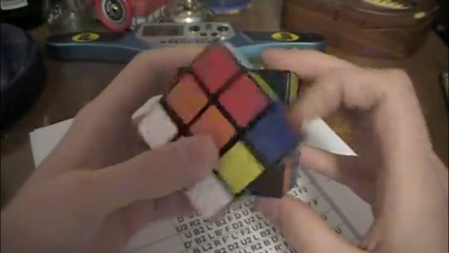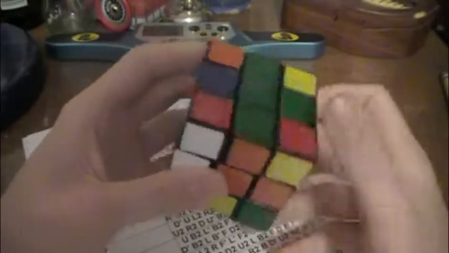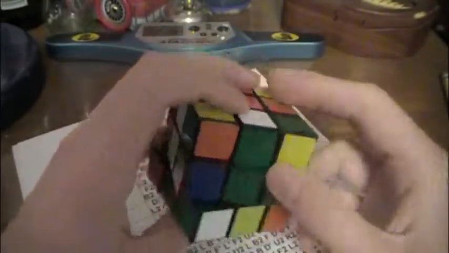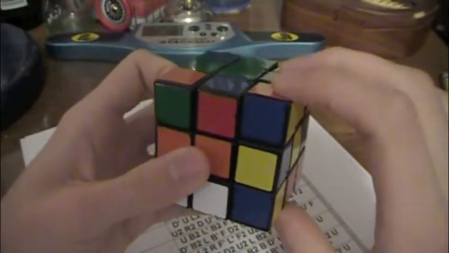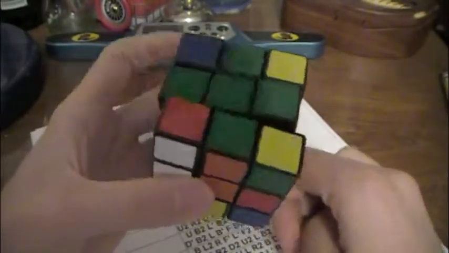Now if I had moved the orange up, then the orange would now be out of place. However, since I did not do that, then it's just an F and they're all in place.